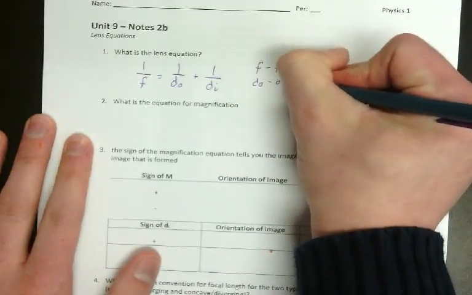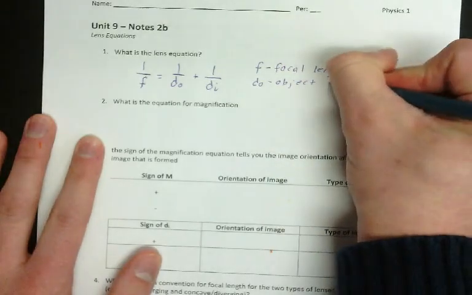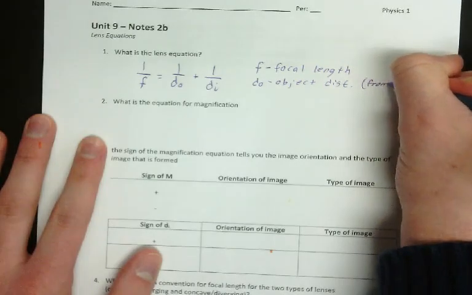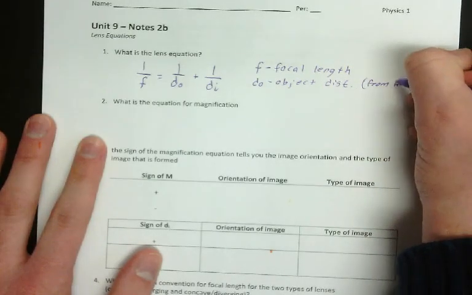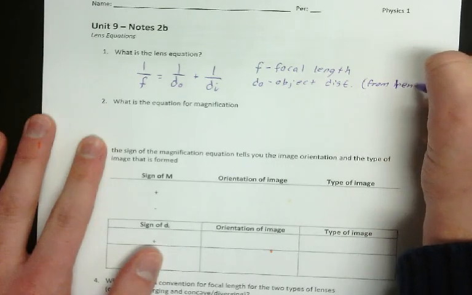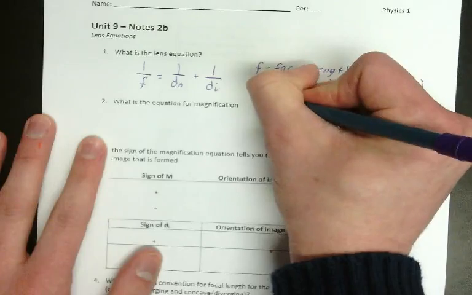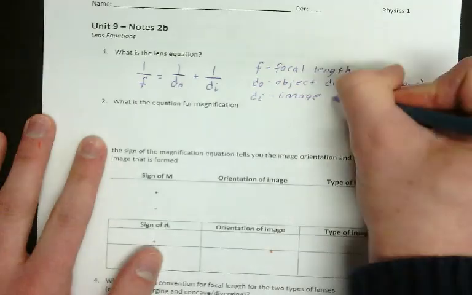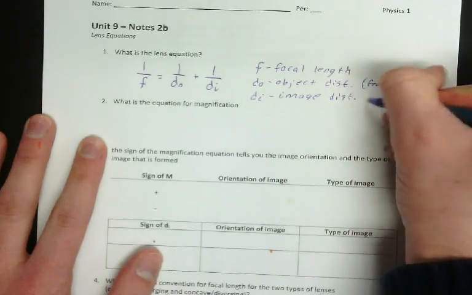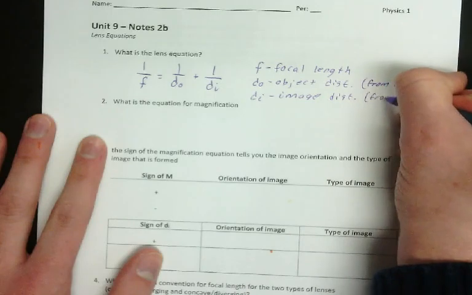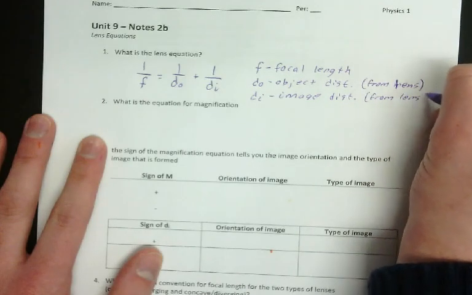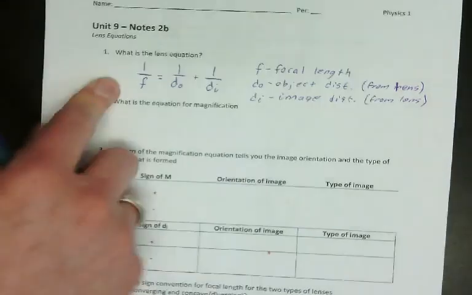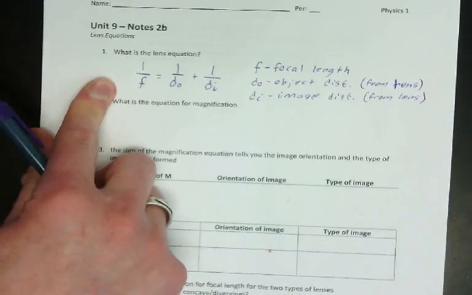DO is the object distance. And again, that's always measured from the mirror. Oh, in our case, lenses. And DI is the image distance. So it's how far away the image is from the lens. And I will give you this equation. You don't have to memorize it.